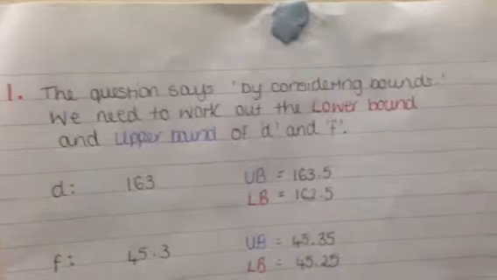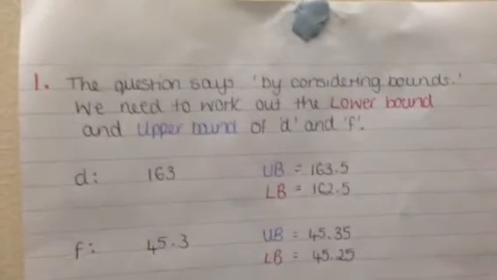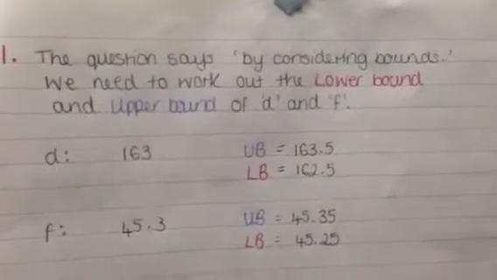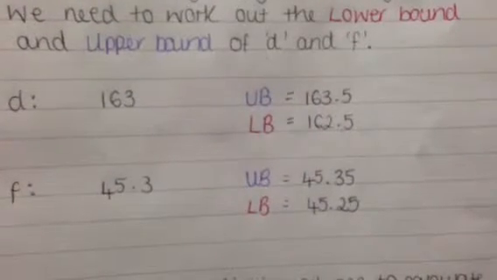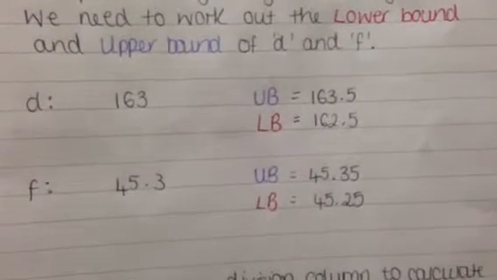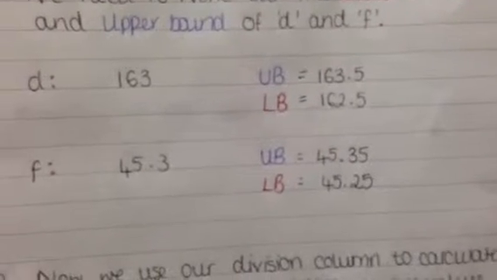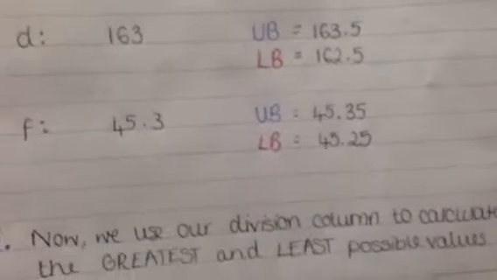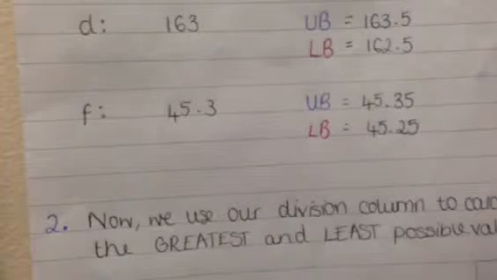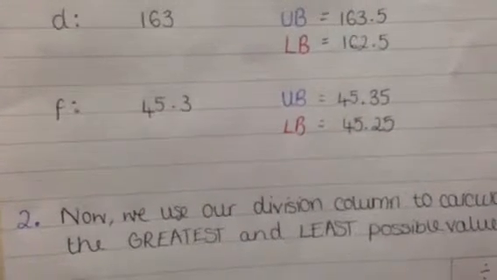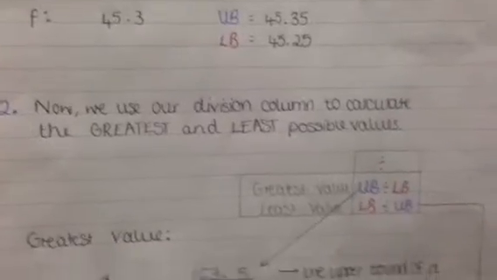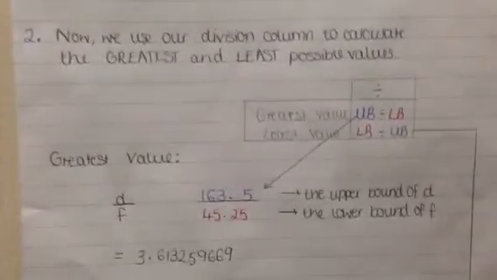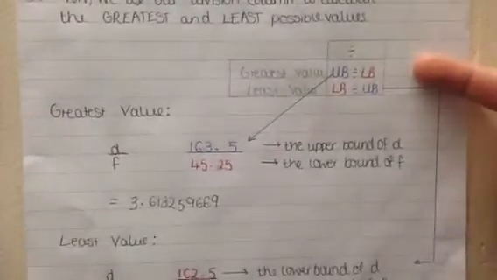The question says, by considering bounds. So we need to work out the lower bound and upper bound of D and F. The upper bound of 163 would be 163.5, and the lower bound 162.5. The upper bound of F, 45.3, would be 45.35 and the lower bound 45.25. Now, we use our division column to calculate the greatest and least possible values.